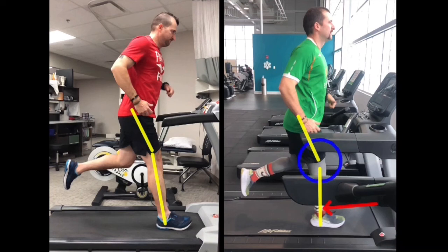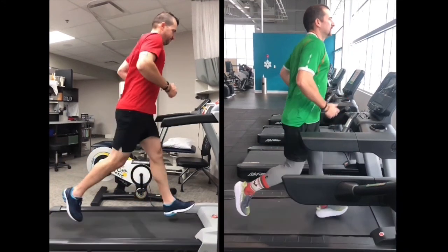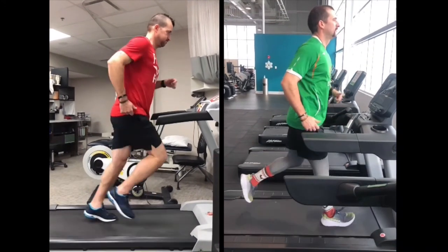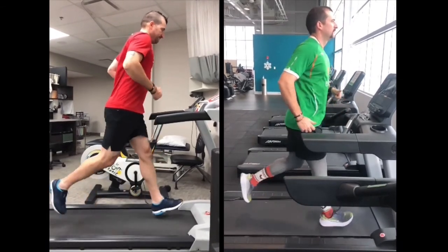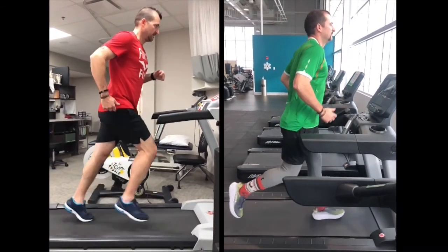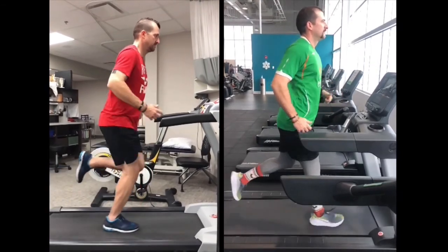And those things are reducing the impact, and that's what we see when we sort of put it all together. We can see a lot tighter on the right, a lot less energy being wasted bouncing up and down, and a lot lower impact. So very pleased overall with the changes that we've made here.